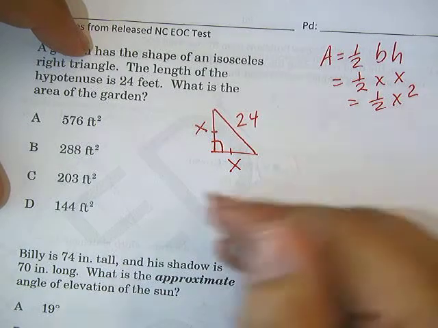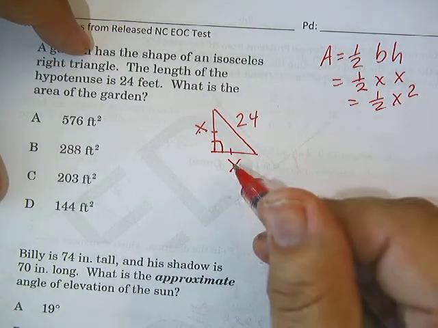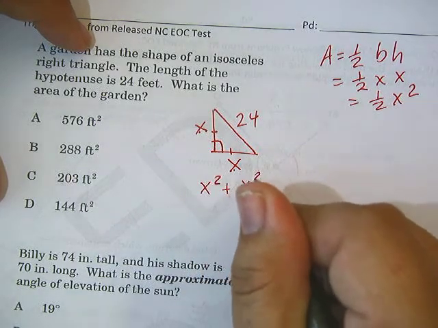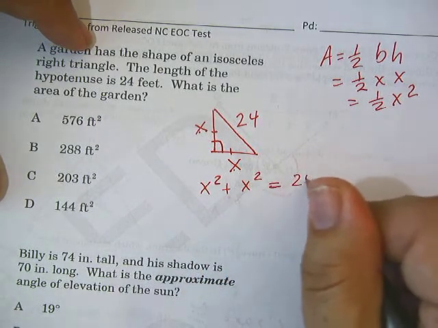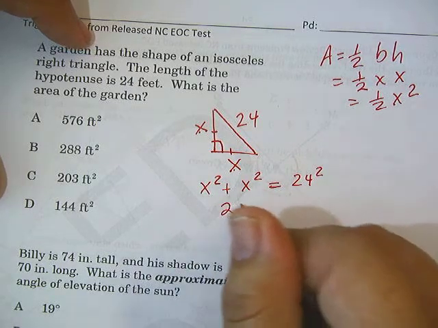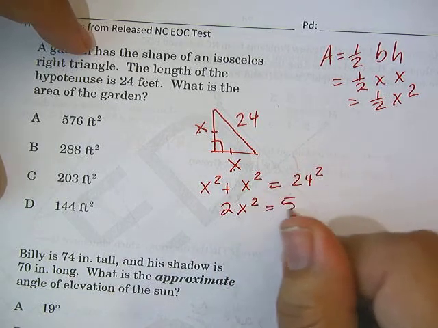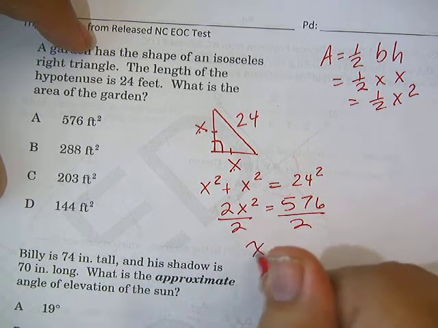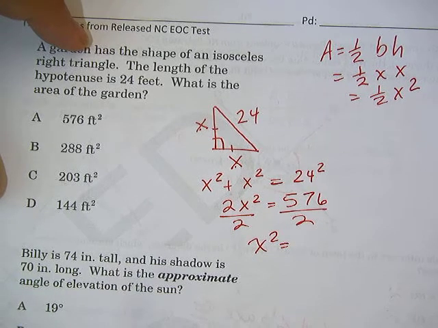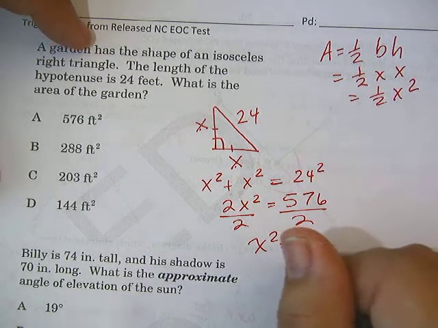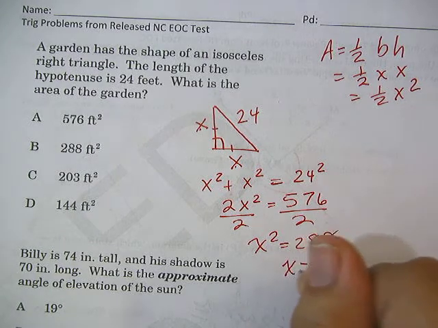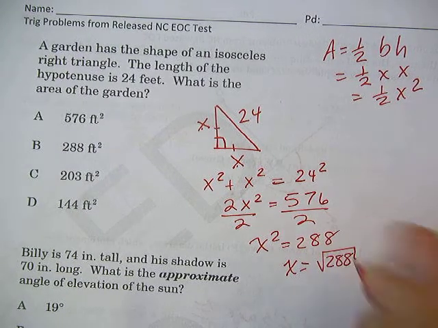Using our friend, the Pythagorean theorem, the square of this leg plus the square of that leg equals the square of the hypotenuse. x squared plus x squared equals 24 squared. So I have two of these, and I happen to know that's 576. Then I can divide both sides by 2. So x squared equals 576 divided by 2, which happens to be 288. So I could figure out that x is the square root of 288.